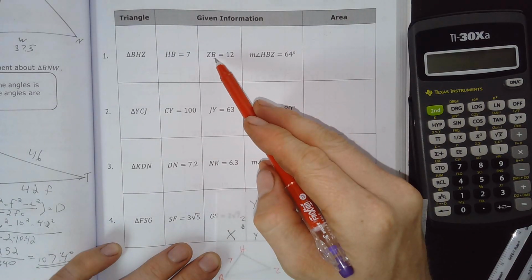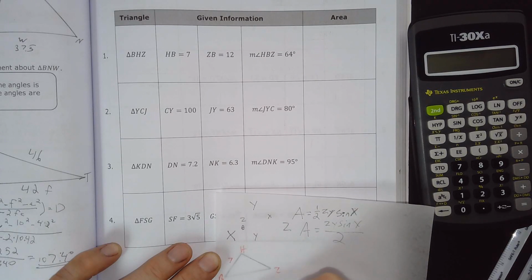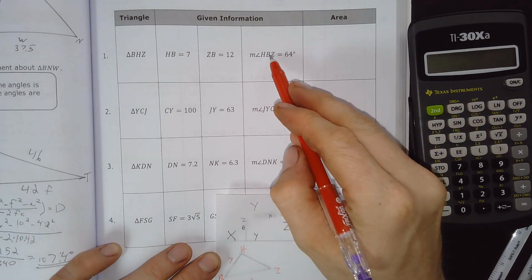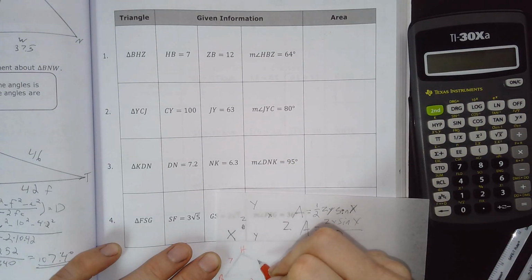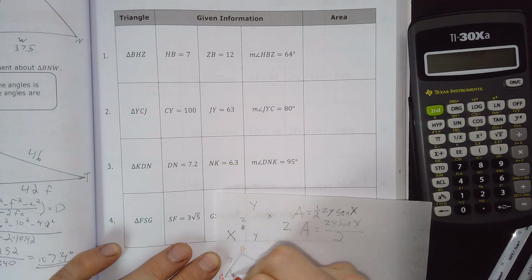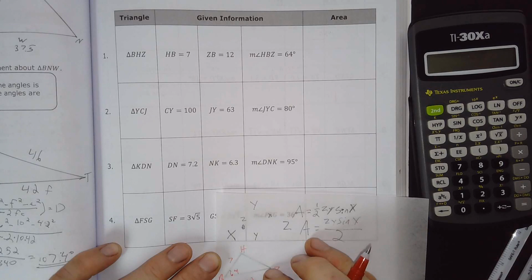This is missing H, so that's 12. And this is angle B as the middle one, so this is angle 64. So that's exactly what we need.